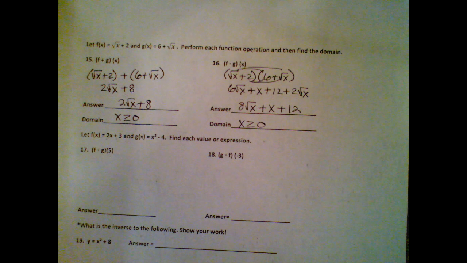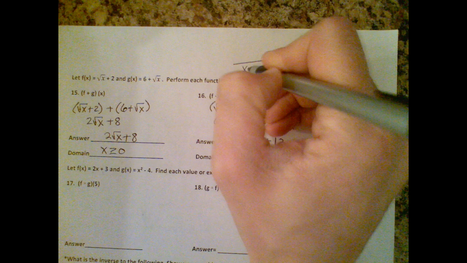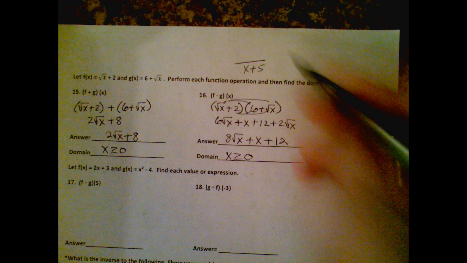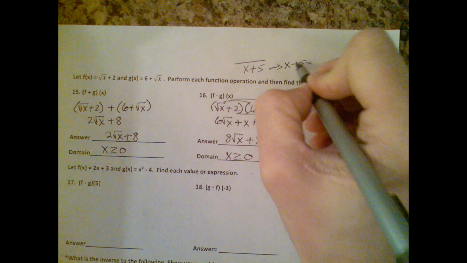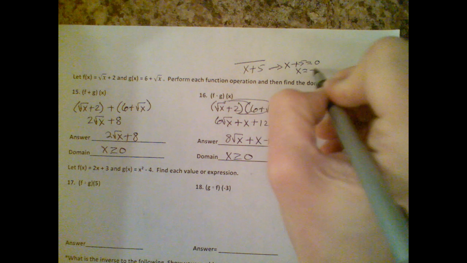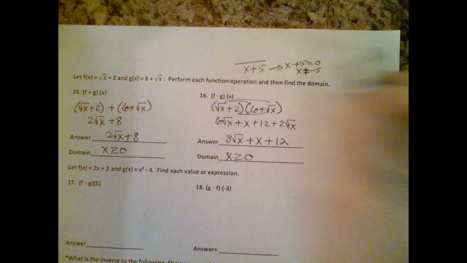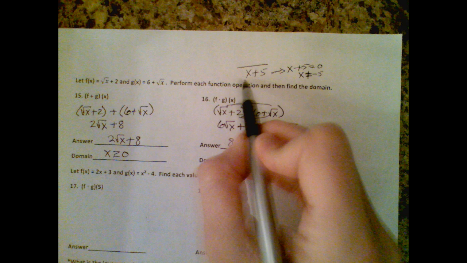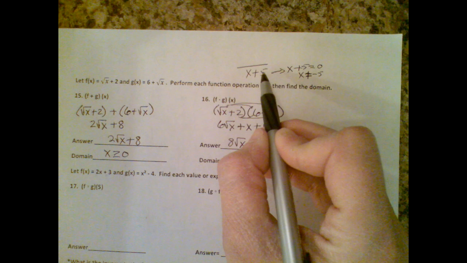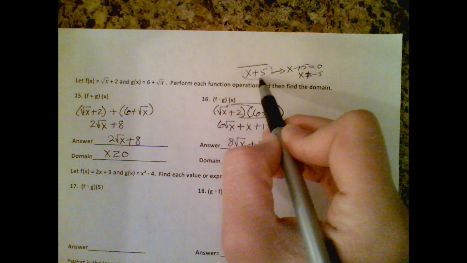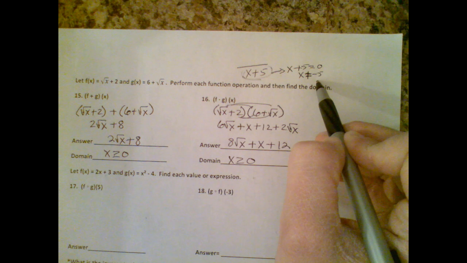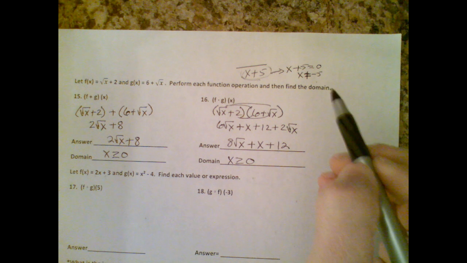And then if you have a denominator, just set whatever is in the denominator equal to 0. And let's say we would have x plus 5 in the denominator. Then we set that equal to 0, solve for it. We'd get x equals negative 5, so we would just say it's all real, but x cannot equal negative 5 because negative 5 plus 5 would give us a 0 and we can't divide by 0. So make sure if you have a denominator, just set the whole thing equal to 0, solve for it, and then that's going to be your restriction for the domain.